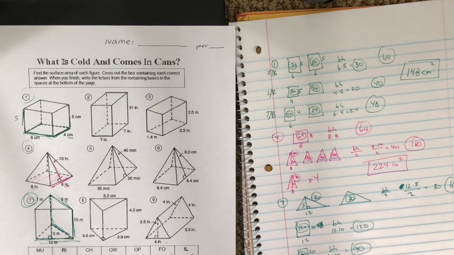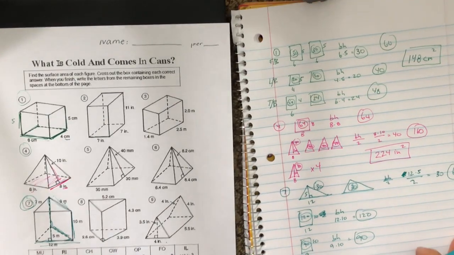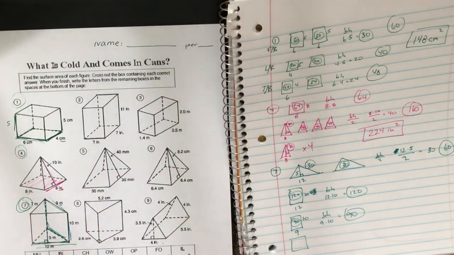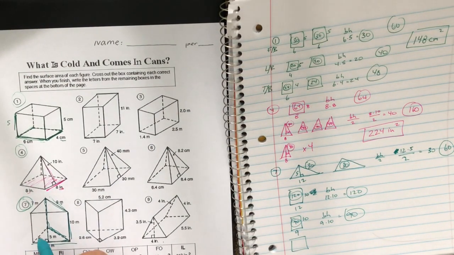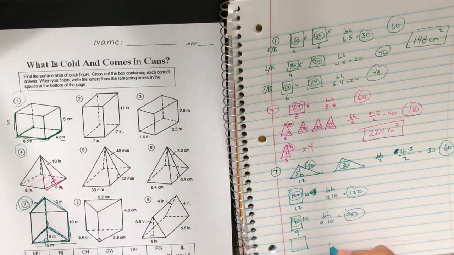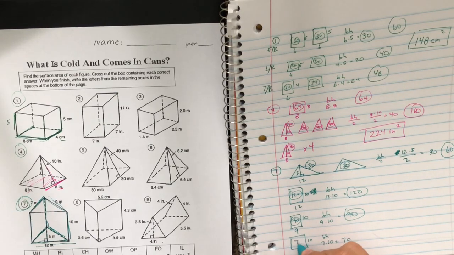And finally, we have a third rectangle. And let's see, hopefully we can get that in there. There we go. Our third rectangle, we can't see the base down here, but the base is up there, 7. Our height is 10. The height of all of these is the same. Base times height, 7 times 10, which is 70.